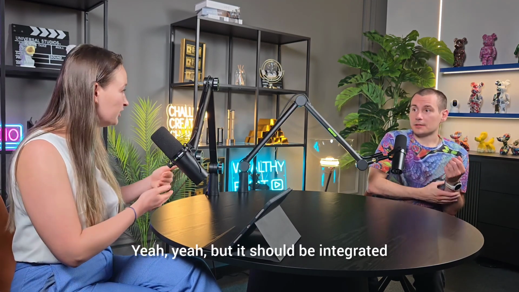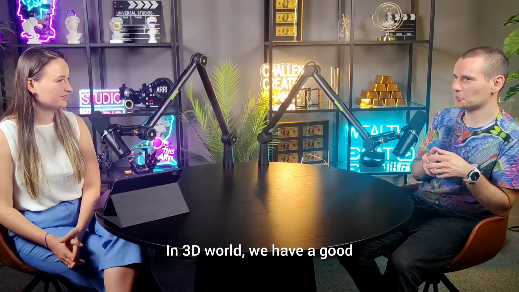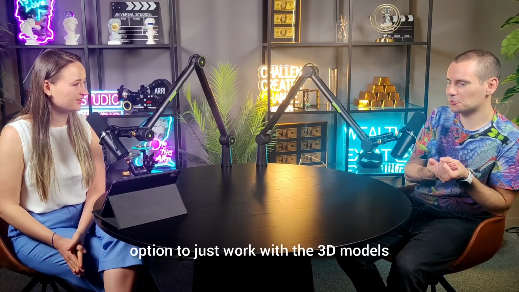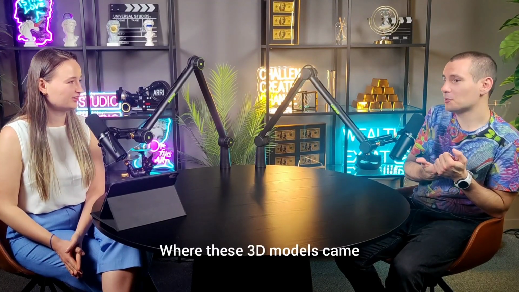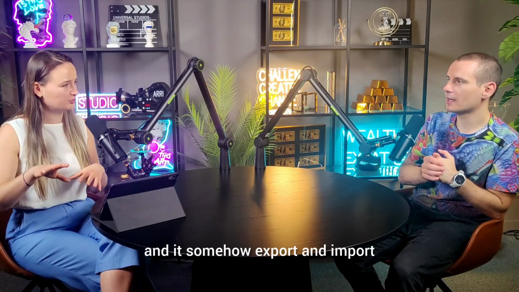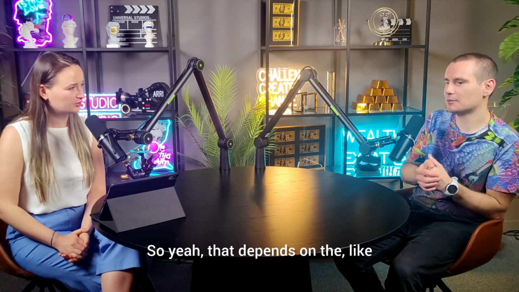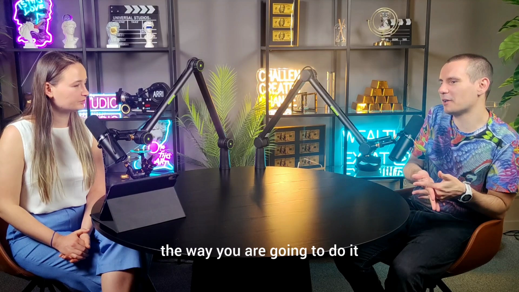Yes, but it should be integrated, so it should send data to your program. In the 3D world, we have a good option to just work with 3D models. Where these 3D models come from doesn't matter a lot. Any device generates a 3D model, and it's exported and imported. So that depends on the way you are going to do it.